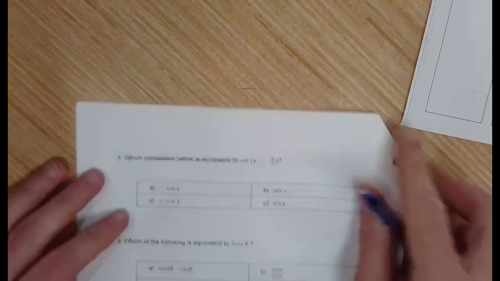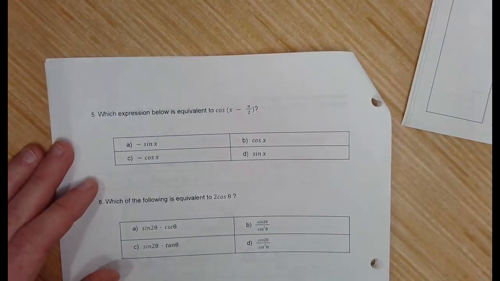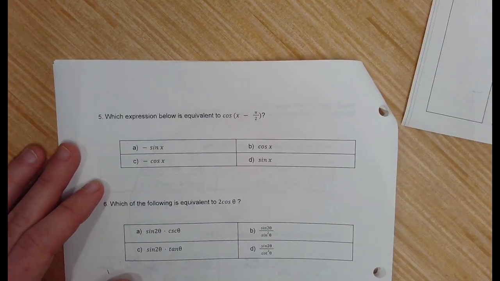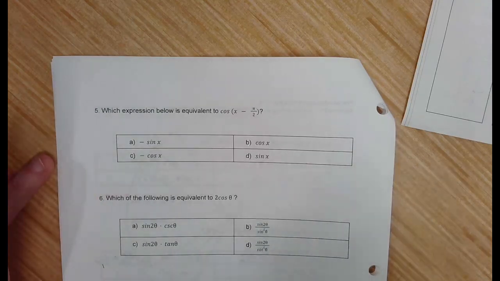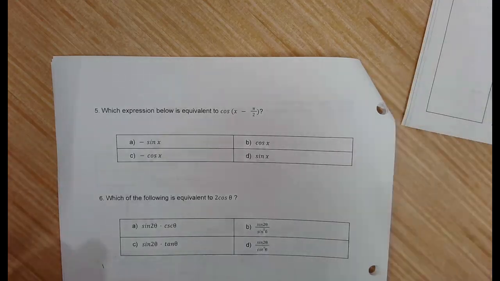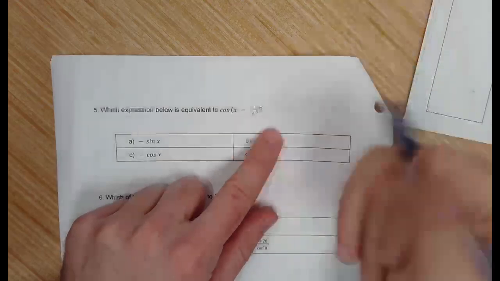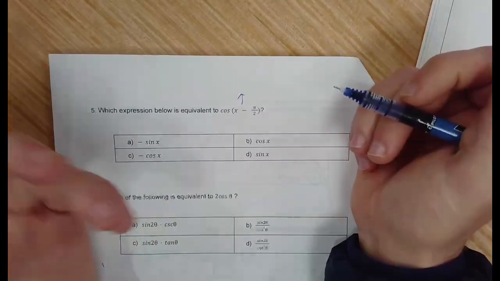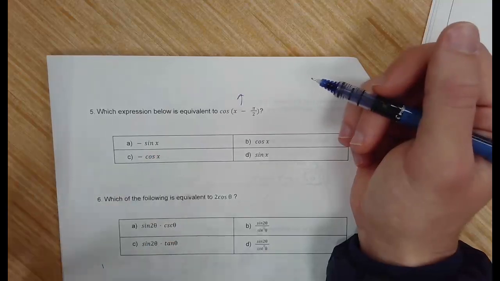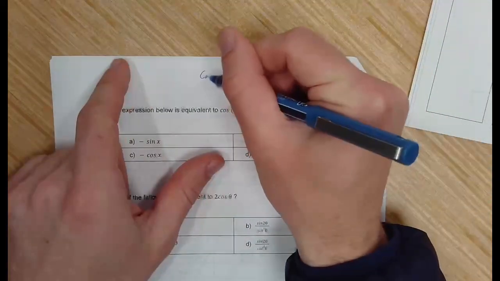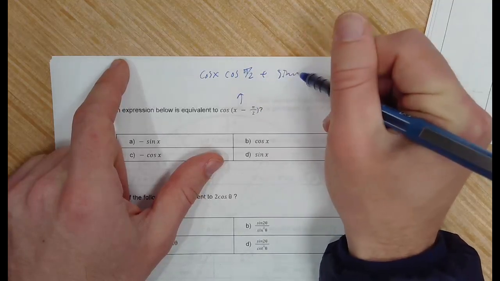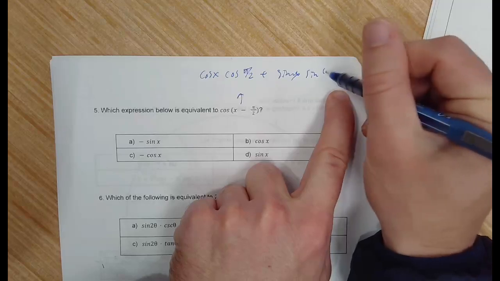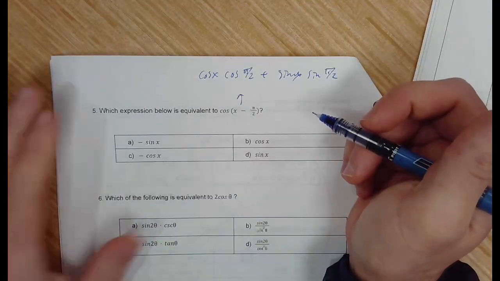Okay, next up, which expression is equivalent to cosine of x minus pi over 2? Now, you may remember this as a co-function identity. However, let's just say you didn't know that, or you couldn't understand that from the identities that were given to you. You could use a sum difference to evaluate this to see what it equals. Let's practice that. So if we use sum difference, it's going to be cosine x cosine pi over 2 plus sine x sine pi over 2. This is the cosine difference identity.